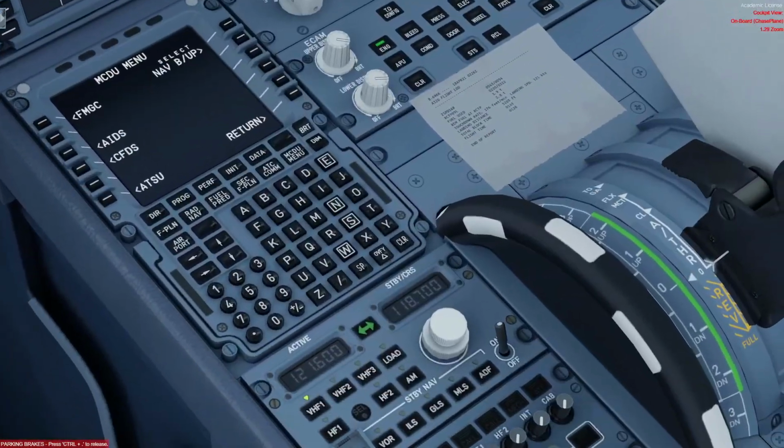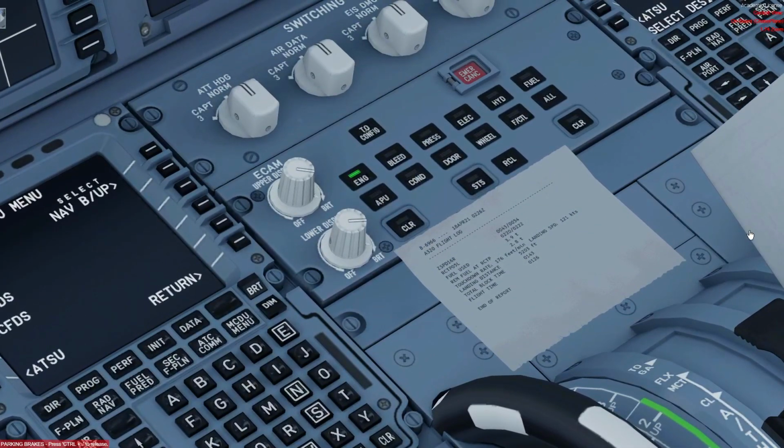Let's compare. Fuel use estimated 3.6, oh, 3.9 tons. Don't know why the difference.